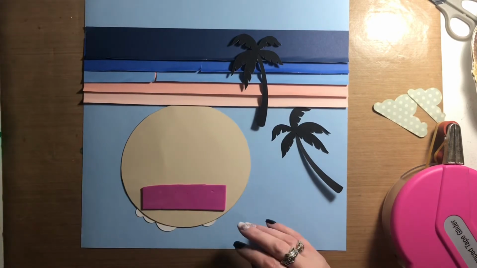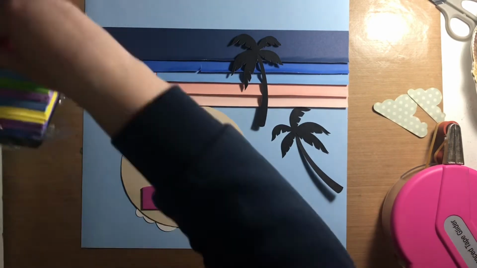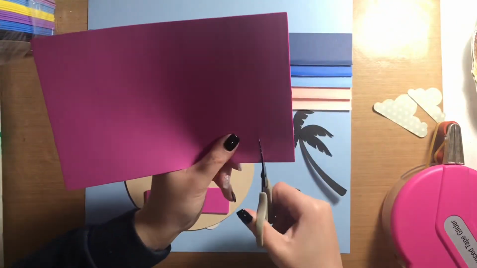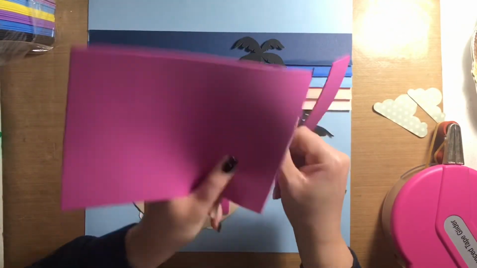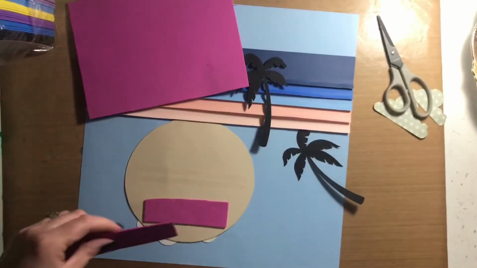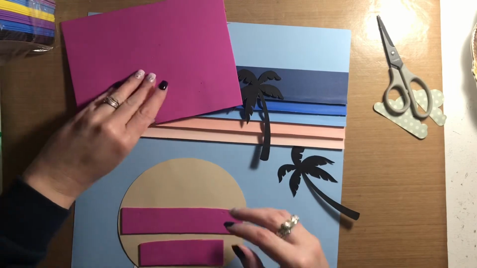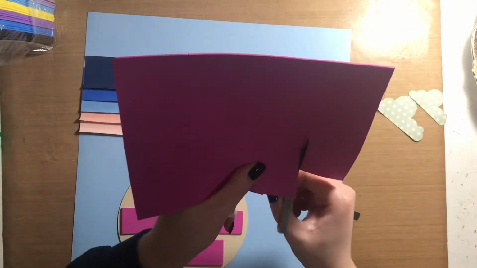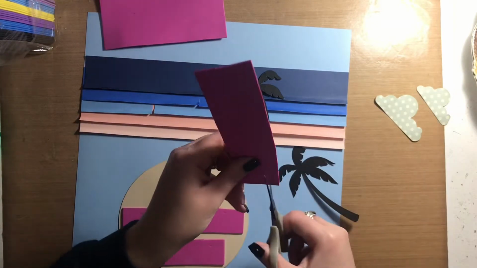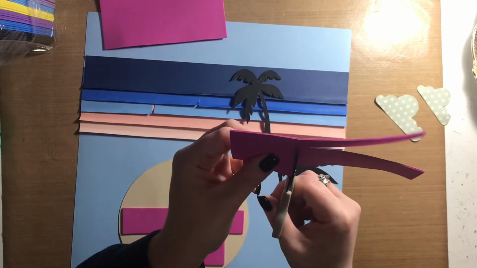I couldn't tell you off the top of my head what company it's from. I will make sure to link everything I used today in the description box down below. I don't believe the collection is available anymore. It's been so many years since I bought that pad. I don't even know if the manufacturer is around anymore either. That's how old it is.